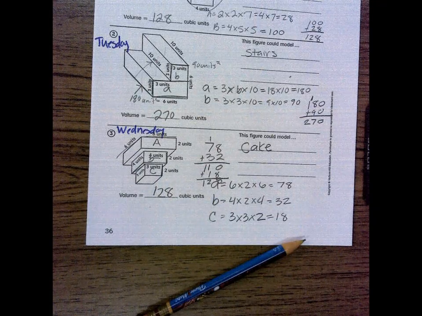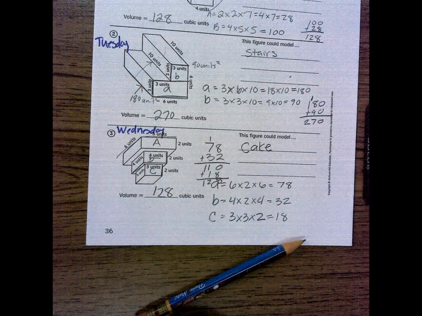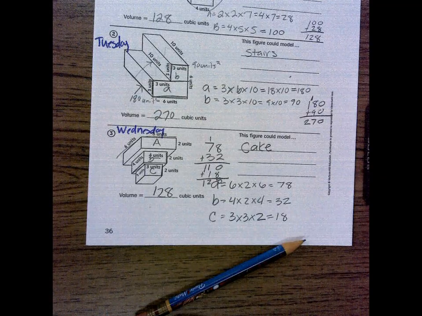Don't forget to do the back as well. If you thought these figures could be something else, that's okay. You can write that in. Also, order does not matter. So if you ordered these differently and you got to the same answer as I did, you're correct. Don't forget to do that.